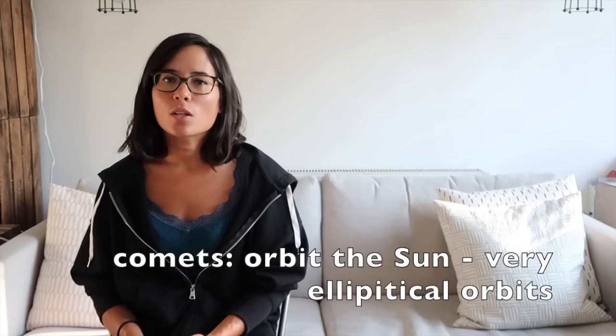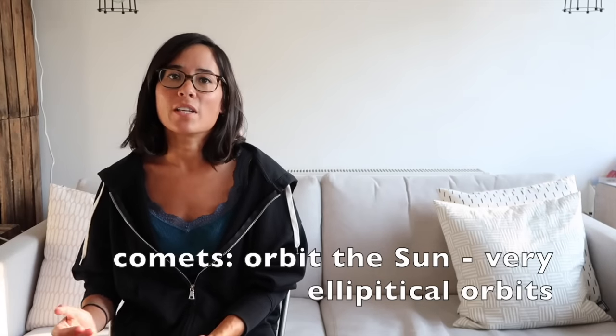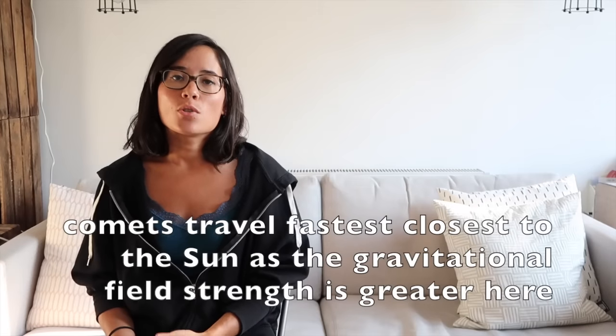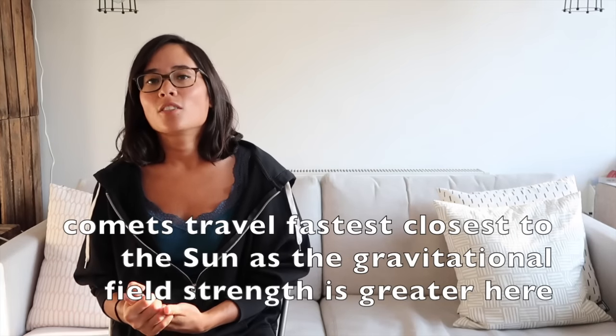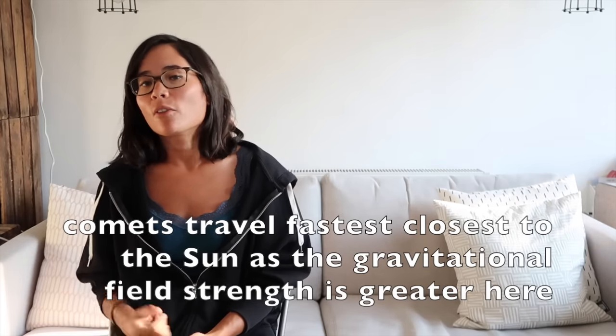But the thing you'll notice with comets is they have very elliptical orbits, like a very squashed circle. And what that means is the comet travels fastest when it's closest to the sun due to increased gravitational pull, and travels more slowly further away from the sun.